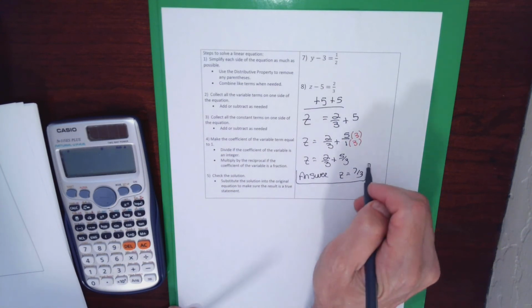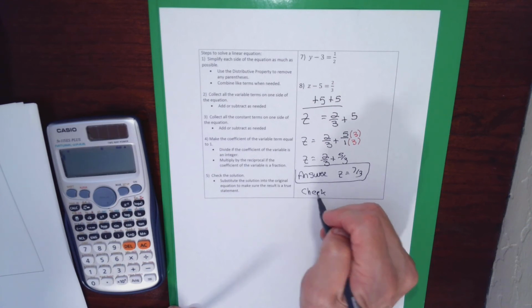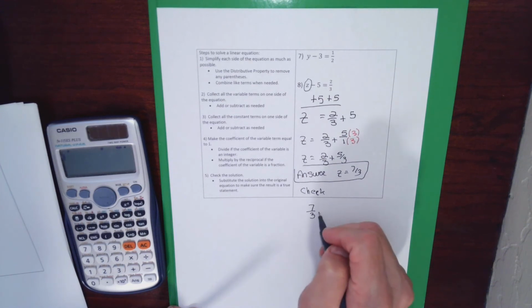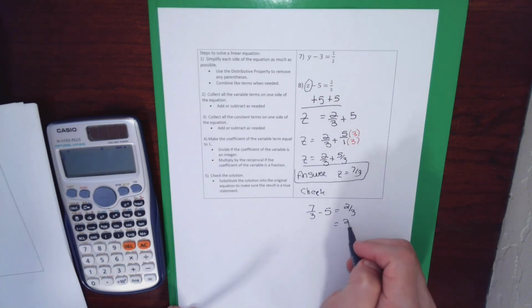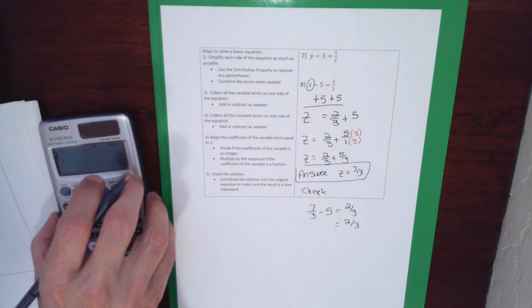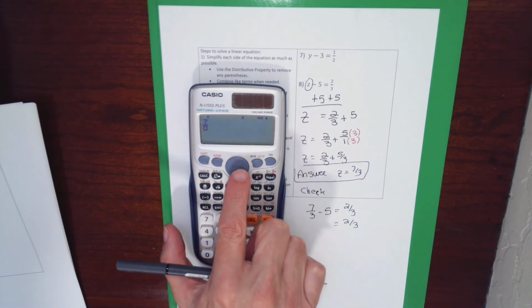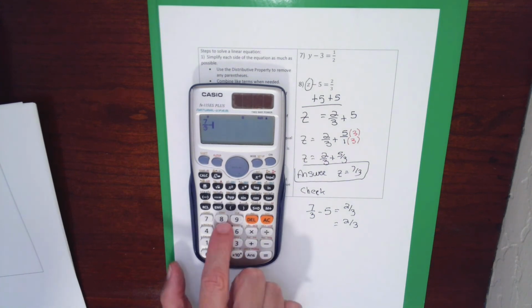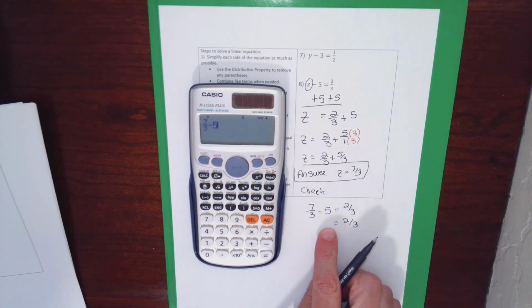If I check every fraction by hand, I'll never get through this video in a time that is acceptable. So I'm going to take this z, change it to 7/3, and make sure that when I simplify the left-hand side, it matches up with the right-hand side. So when I plug in 7/3 for z by hitting my fraction key, then 7, move down to the denominator 3, arrow out of the denominator, minus 5. If when I hit equals I see 2/3, then the answer is correct. If I see any number other than 2/3, my answer is wrong.